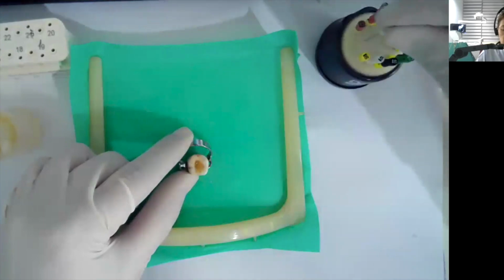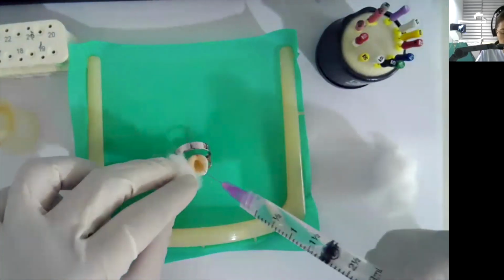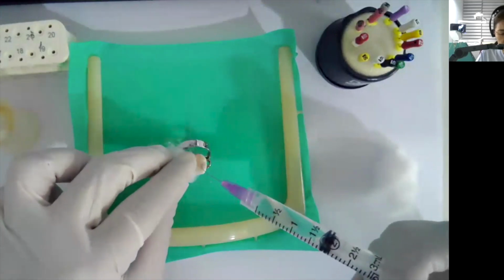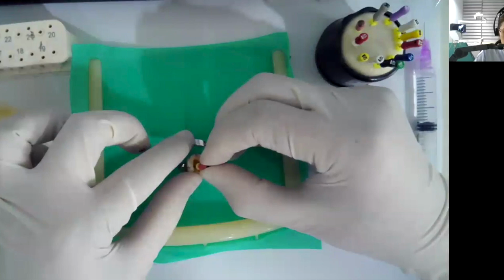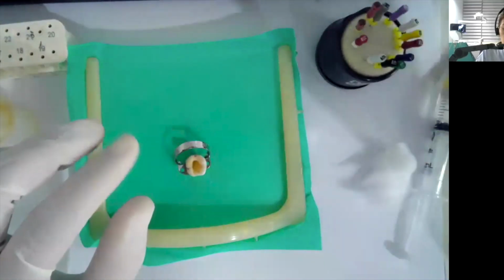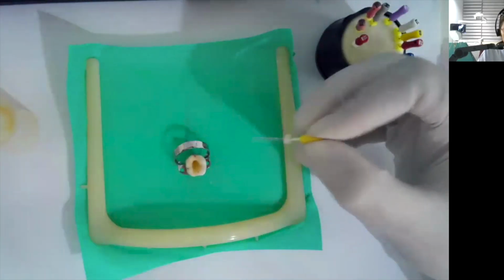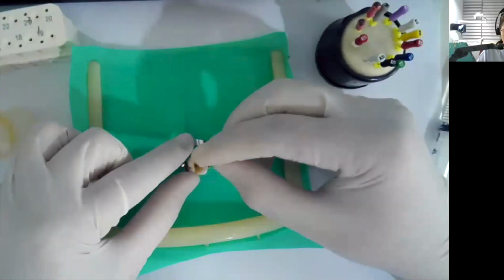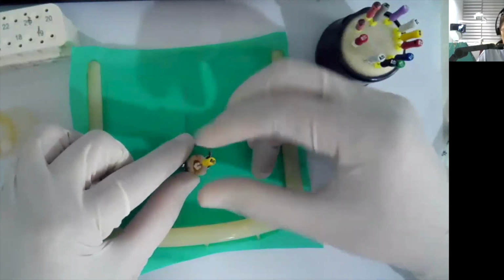And then, of course, I have to irrigate again. Okay, I will irrigate. I'll go back to the patency file. Okay, it reaches the reference point. So after using the 55, I'm now going to use the size 50. Up to what length? That should be 11 mm. So I'm enlarging now the cervical third.